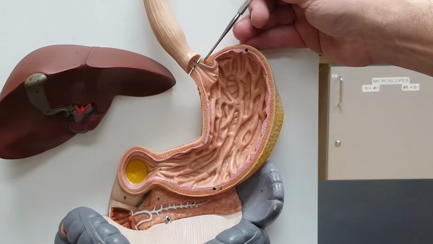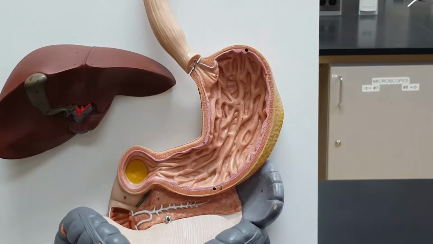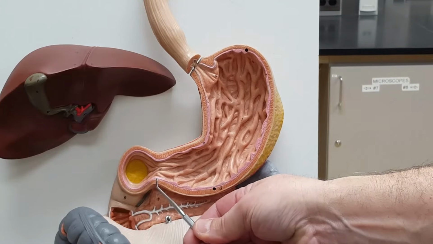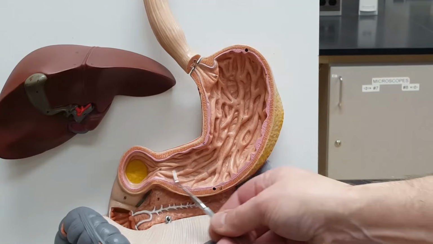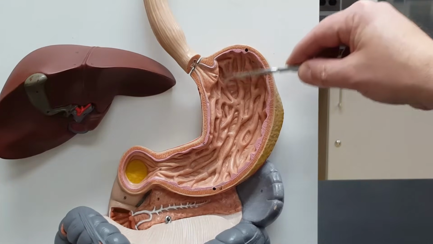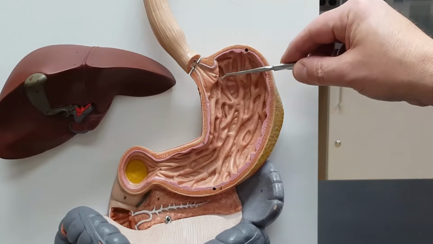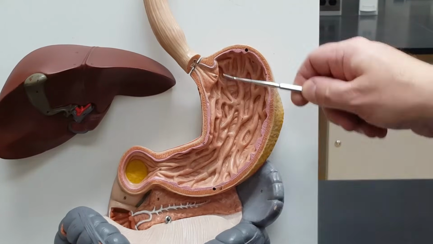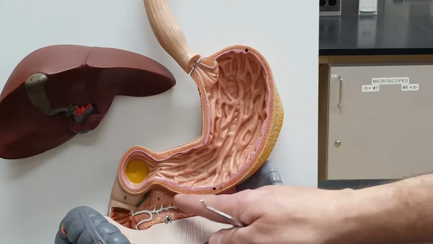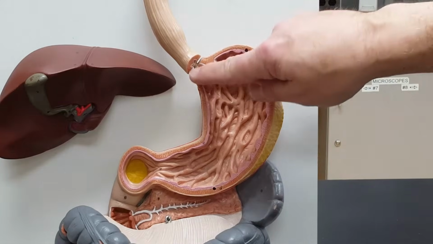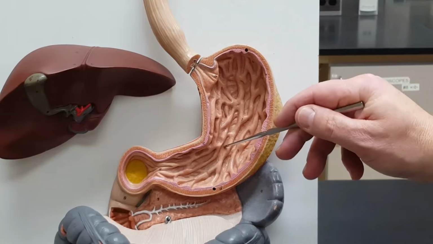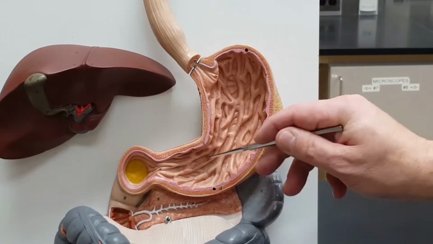What is this structure right here? Cardiac sphincter. What is this structure right here? Pyloric sphincter. This region, pyloric antrum. This region, the cardia. This region, the body. This structure, greater curvature. This structure, lesser curvature. And these structures, rugae.